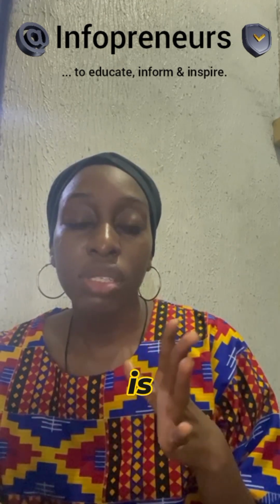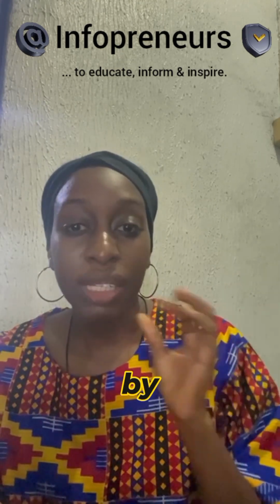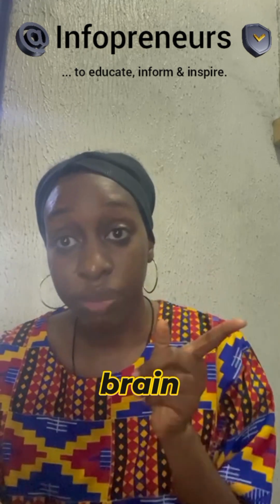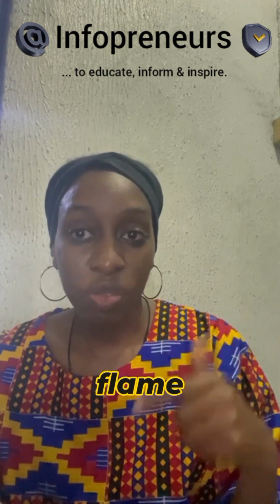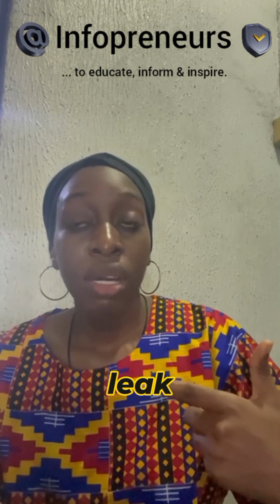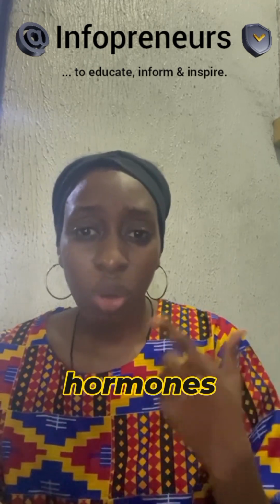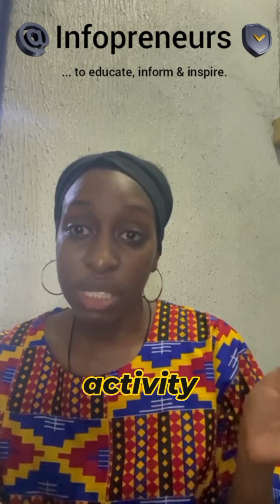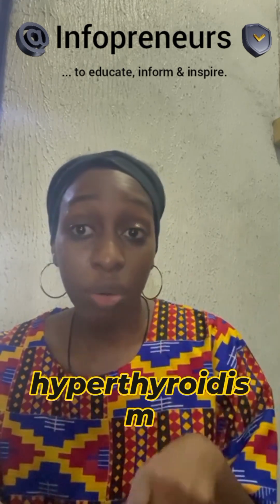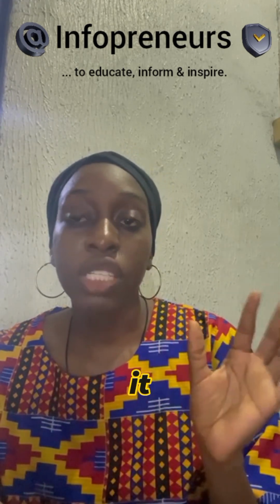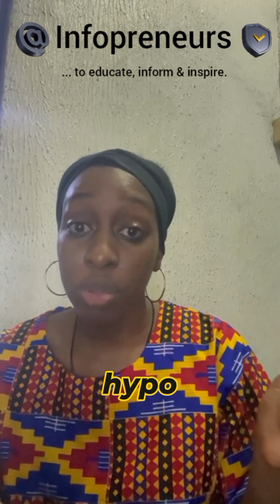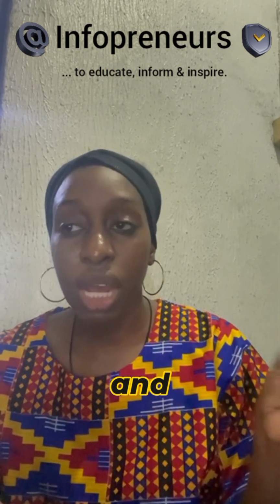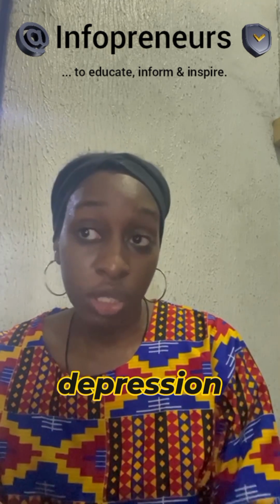The thyroid gland is controlled by the thyroid stimulating hormone, which is secreted by the pituitary gland in the brain. And when the thyroid gland is inflamed, it may leak stored hormones into the blood, causing temporary overactivity known as hyperthyroidism. Later it may become underactive, hypothyroidism, due to damage and hormone depletion.